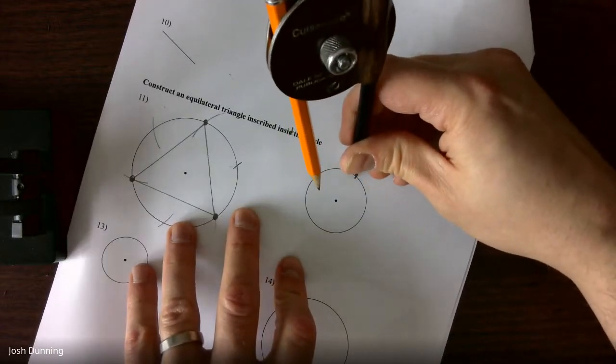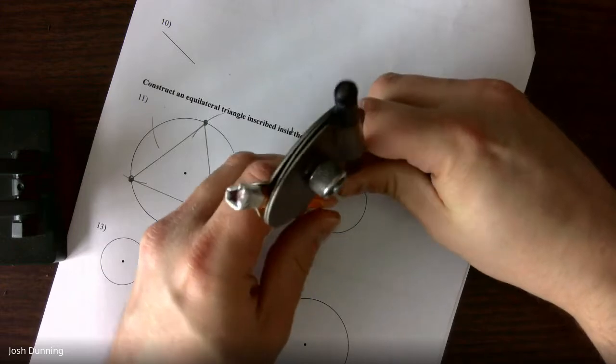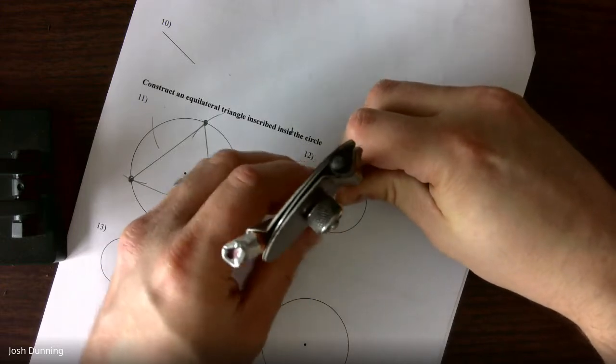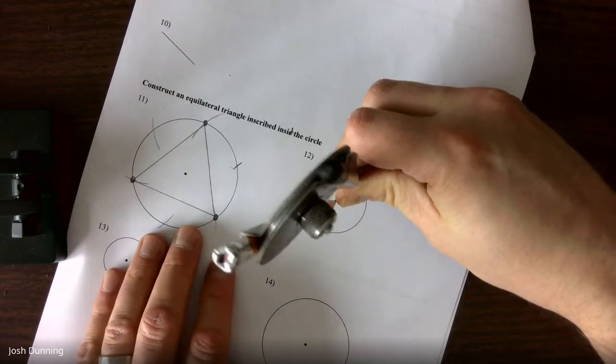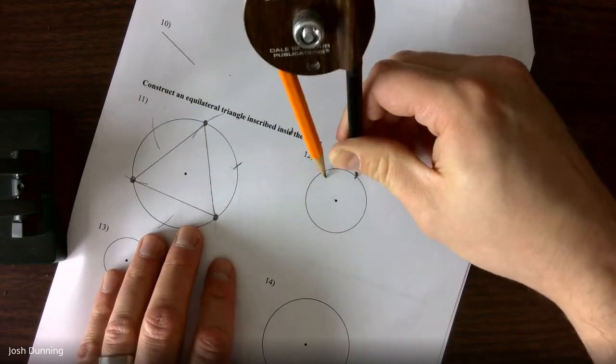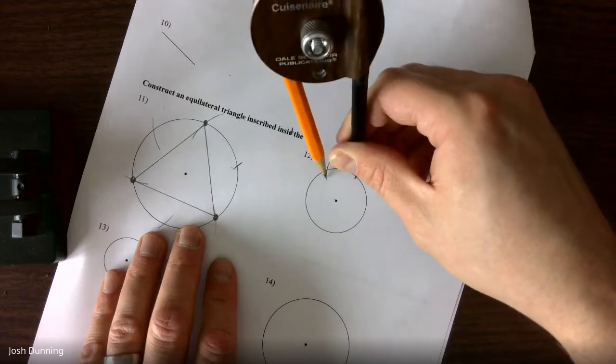Center your compass on that mark. The closer we get to making this exact, the better this is going to turn out, but it doesn't have to be perfect. I'm pretty good right there. Make an arc so that it crosses the circle.